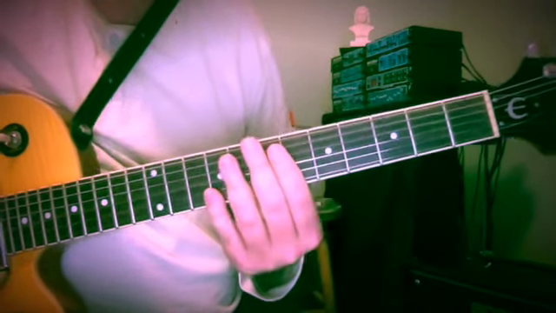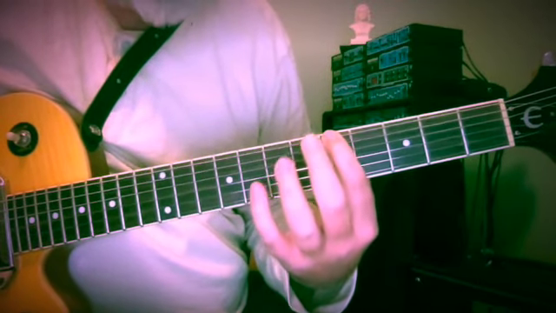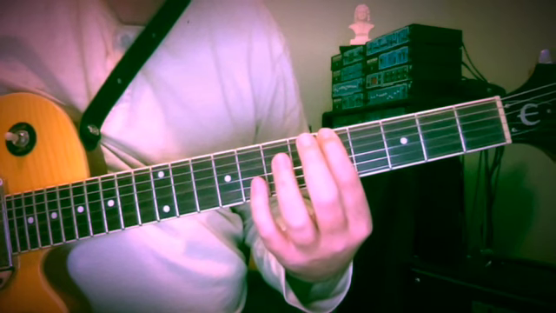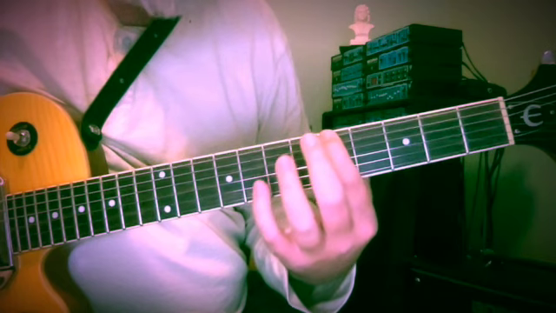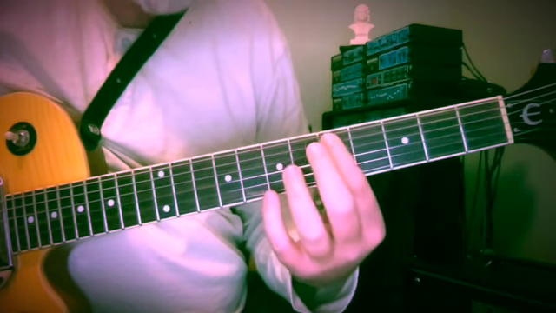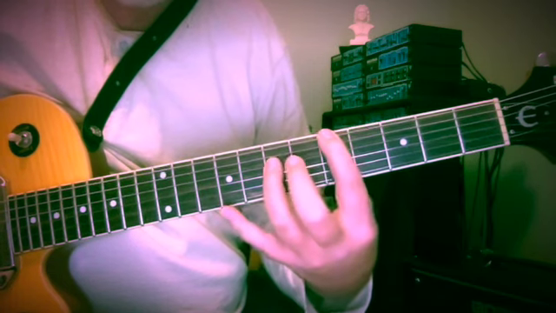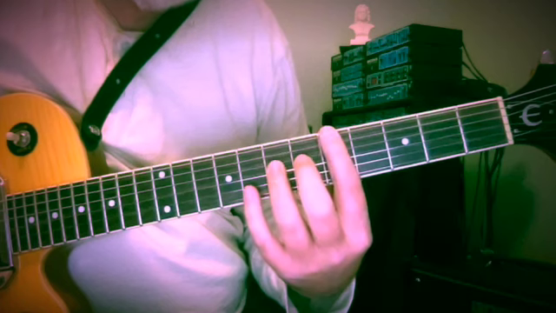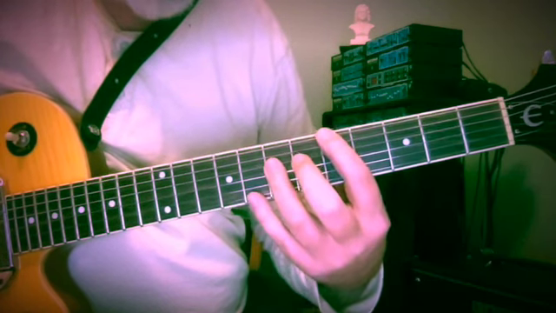So for any given note, we're going to start on the sixth string. I'm going to do A. For any given note, we think of the little formula of 2 plus 2. So here we are on A. If we think 2 strings towards the floor and 2 frets higher, we get an octave.